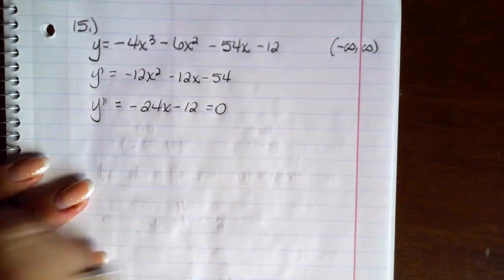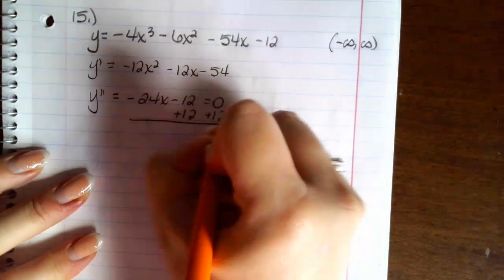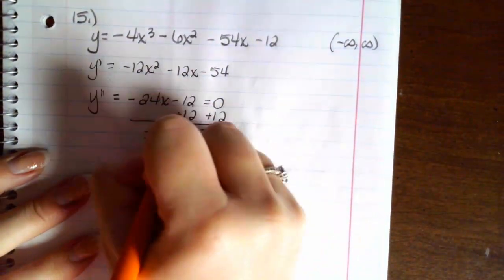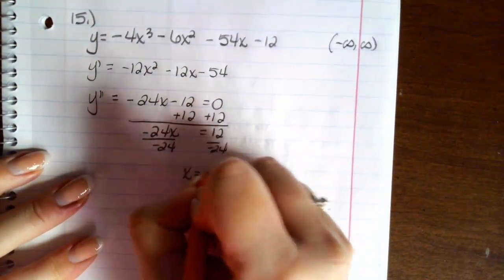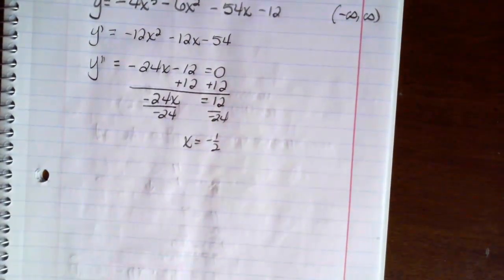So set that equal to 0. Add 12 to both sides. Divide both sides by negative 24. And we get x is negative 1/2. Okay.